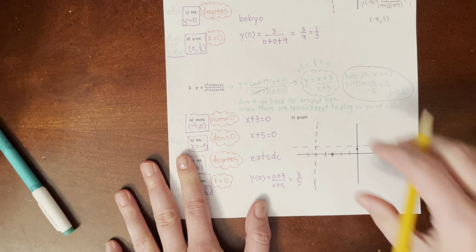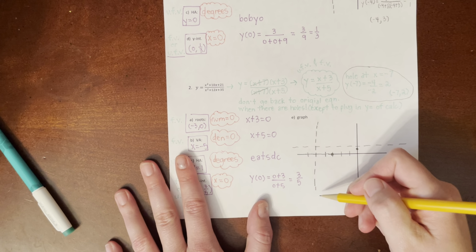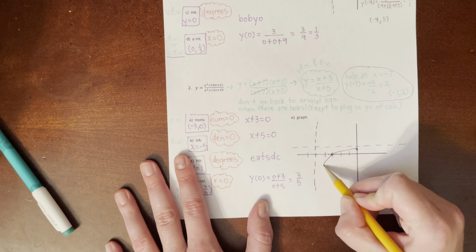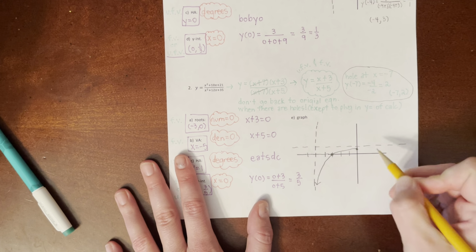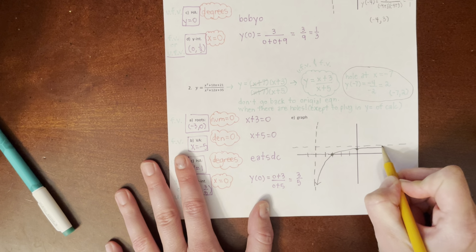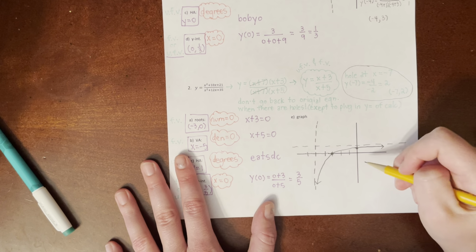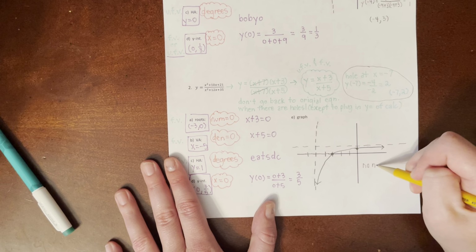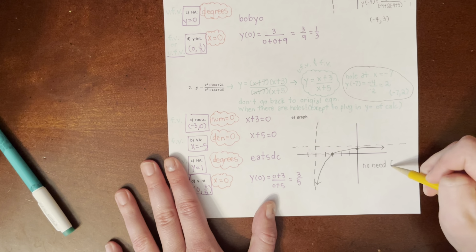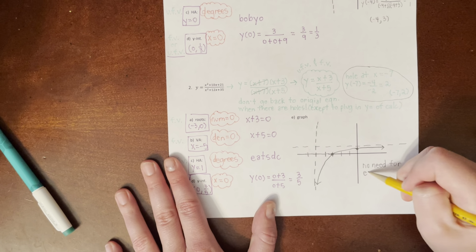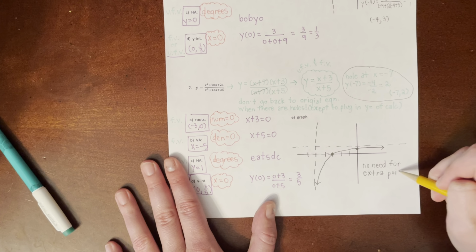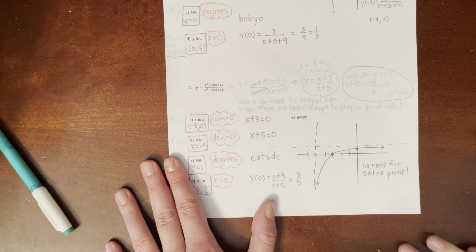Okay, so on this side to the right of the VA, we know our curve is down low because we've got points down there. On this side, we need, oh, hold on, wait. No need for an extra point. Why do I not need an extra point?